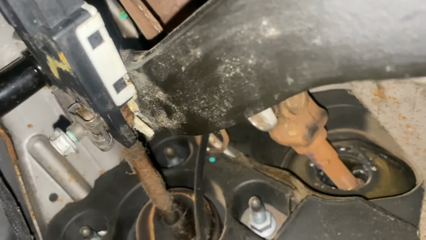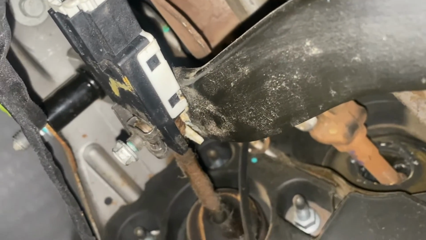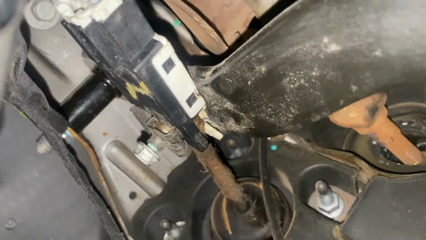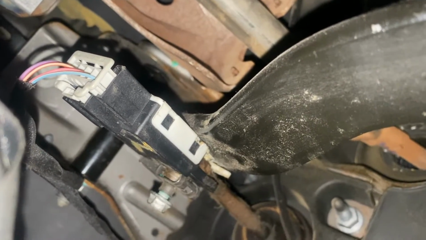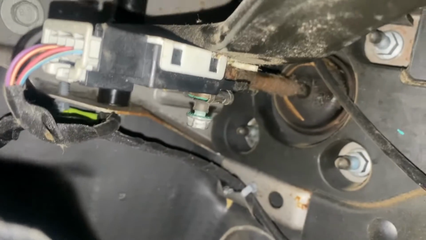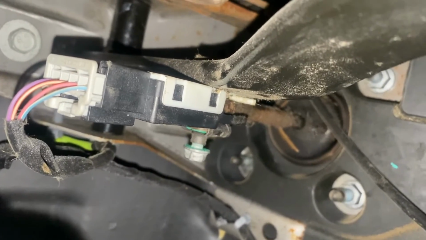You just take off, I think that's a 10 or 11 or 12 millimeter, and then pop it out and connect it. And if that doesn't fix it, it's most likely your wiring. So check your wiring as well. But most of the time, that's what fixes it. It's a very common issue.